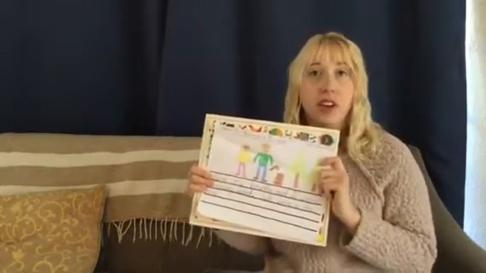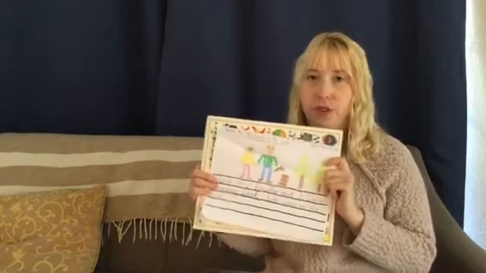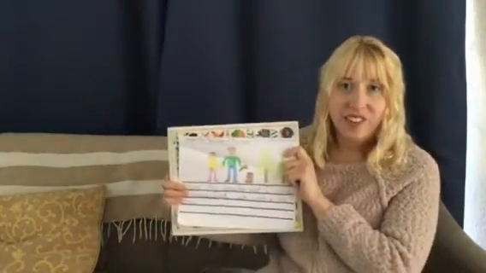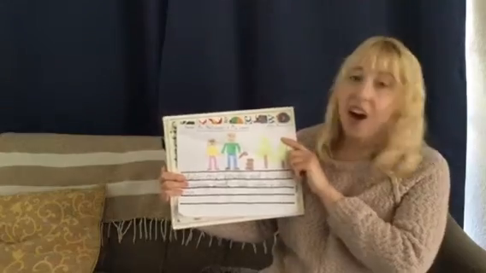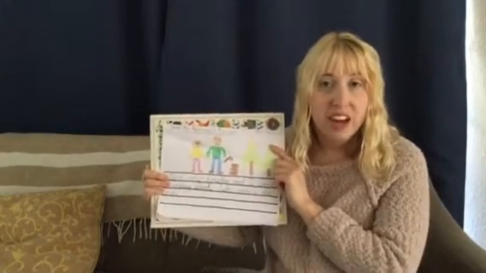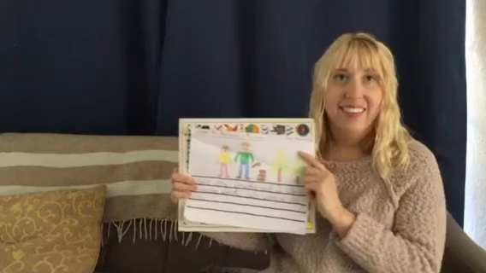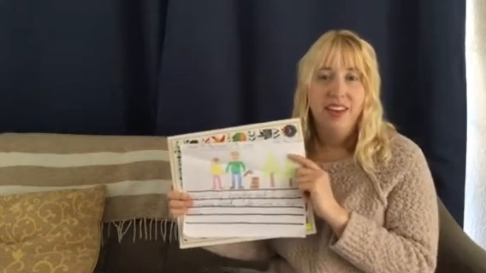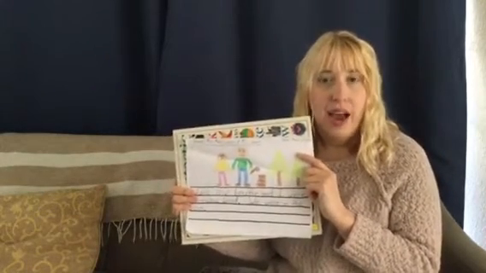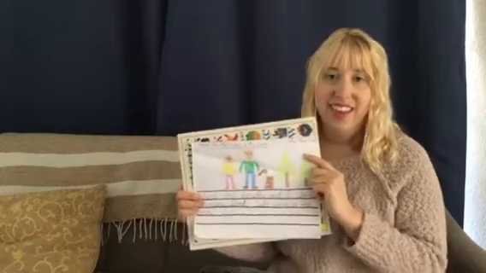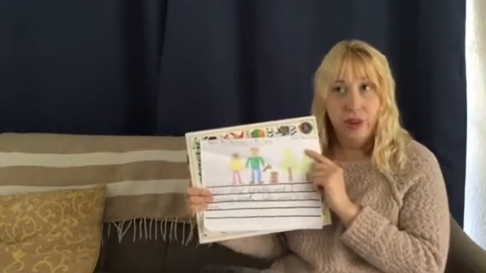So we've done a few steps so far. Our first step was putting our pictures in our story. Our second step yesterday was adding our words to our story. And today's step is going to be editing or adding detail to our stories. And how we're going to do that is a few different ways.